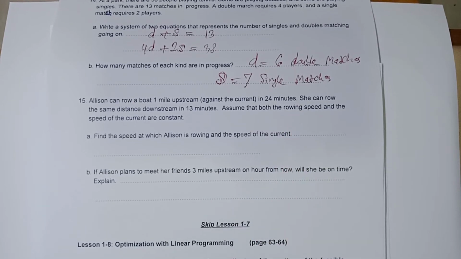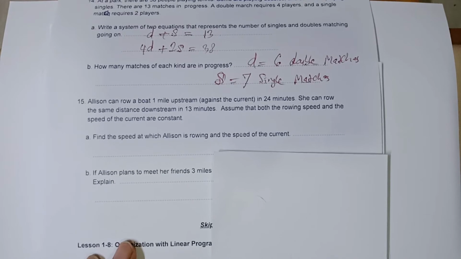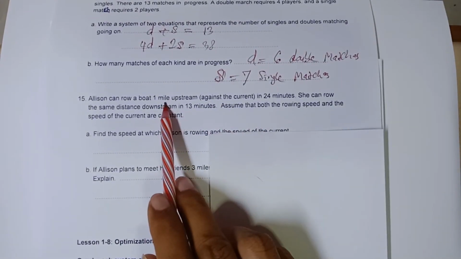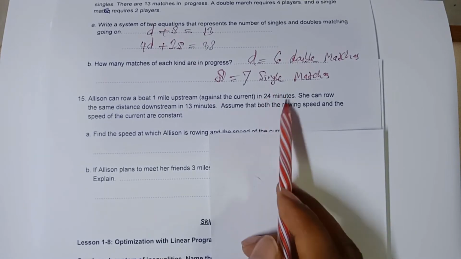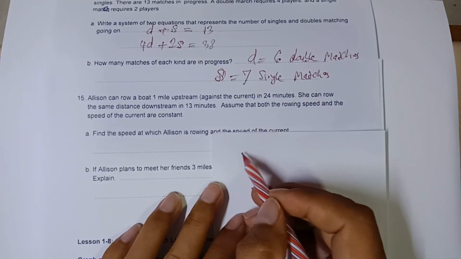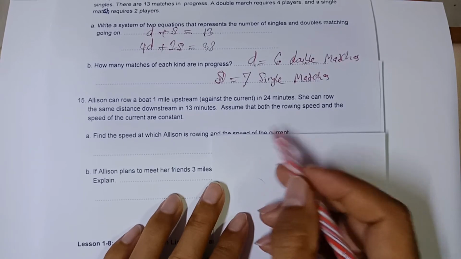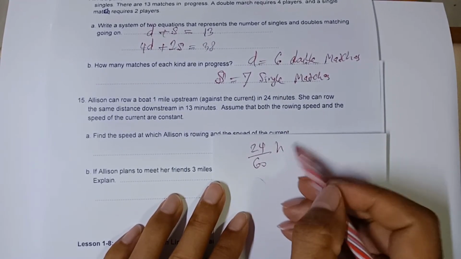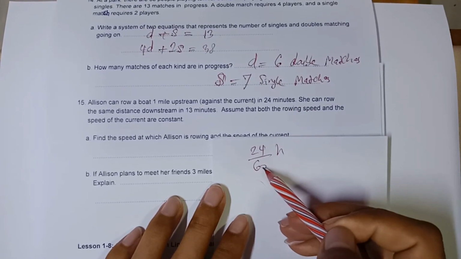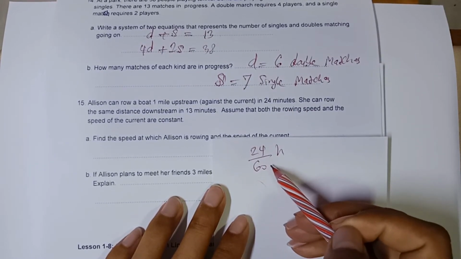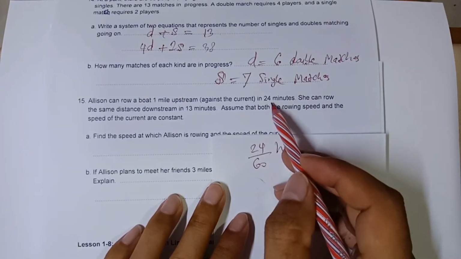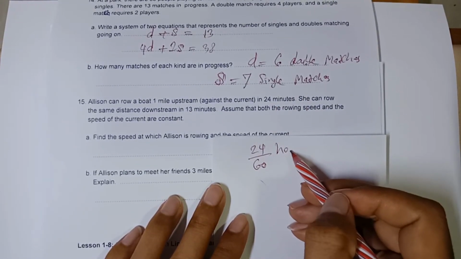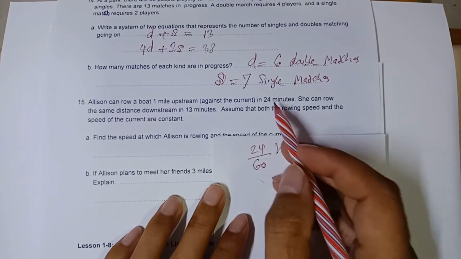Alright, so let's represent first. Before you represent, since we talk about speed in miles, distance in miles and time in minutes, we need to convert minutes into hours first. So 24 minutes into hours will be 24 over 60 hour, because 1 hour equals 60 minutes. So this is the first time.